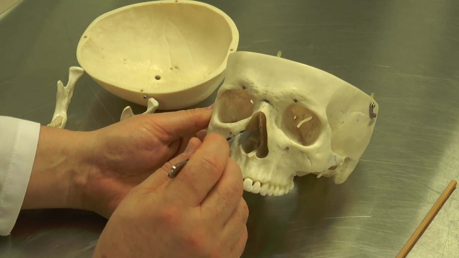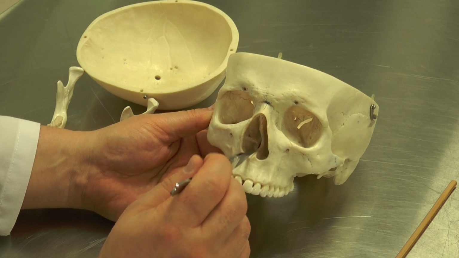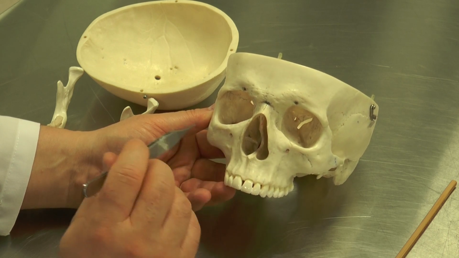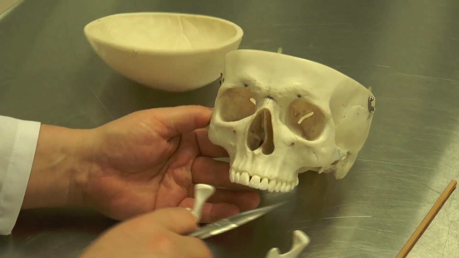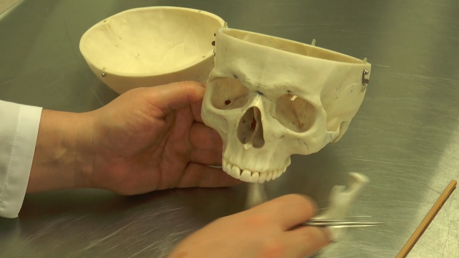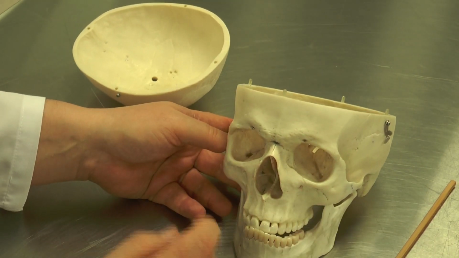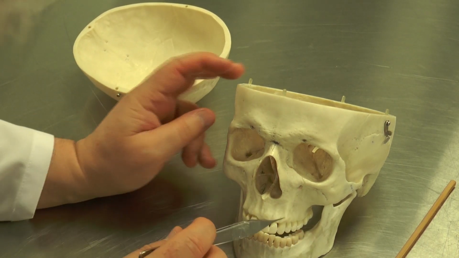The rest of the nasal septum is composed of cartilage, so we don't see cartilage here. So the mandible and vomer are the unpaired facial bones, and the rest are paired.